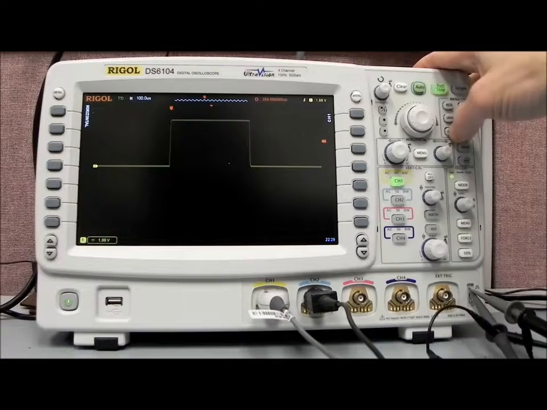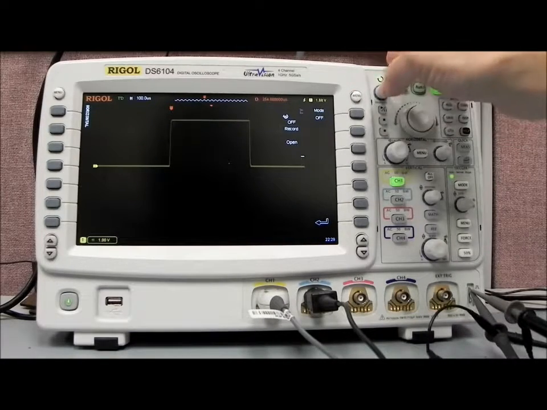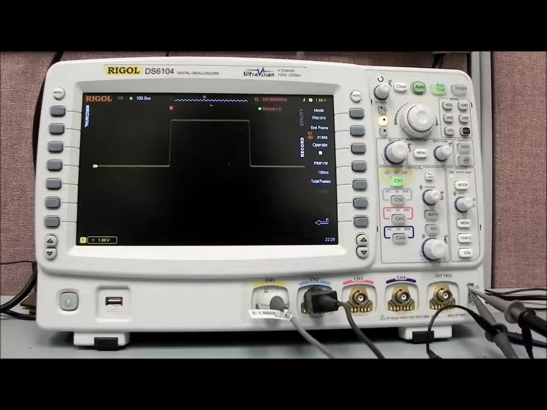To get to record, we're going to press Utility, open up the record menu, and then enable record. You'll see that we now have 3,986 end frames. You can think of a frame as a bitmap image of the displayed values on the screen, and the number of frames corresponds directly to how much data we collect per frame. If you have a very large data set per frame, you'll have a limited number of frames. If you want more frames, you'll want to collect less data.